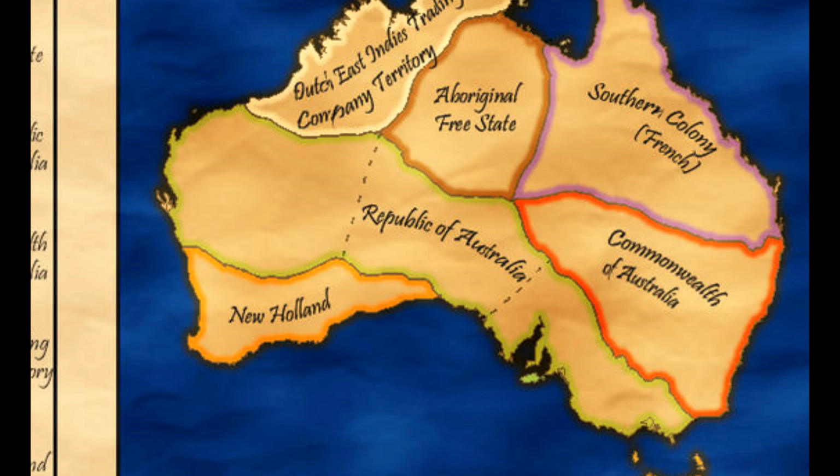Finally, we round out our look at this map with the Republic of Australia. According to the description, the 1850s Australian gold rush still happens, as does the Eureka Rebellion, which in our timeline was a short-lived rebellion by angry Australian miners who were upset about many things, including taxation without representation. The British will never learn.